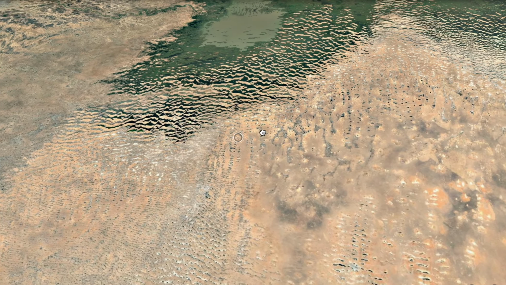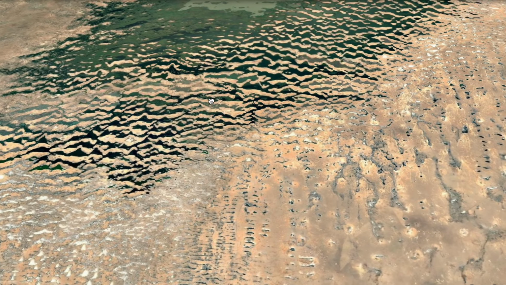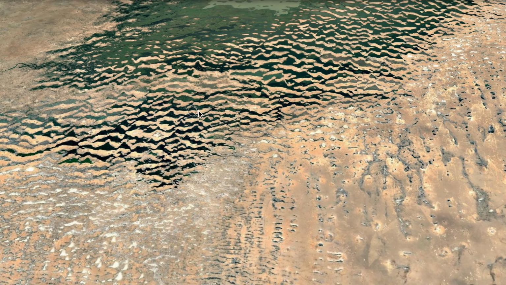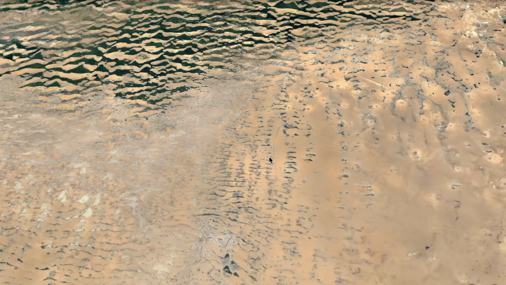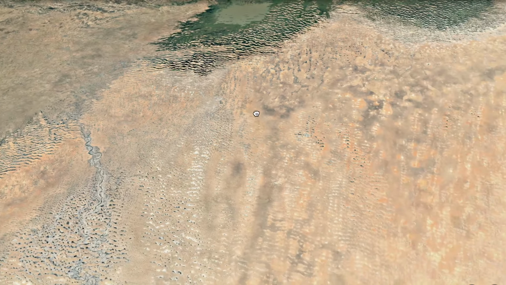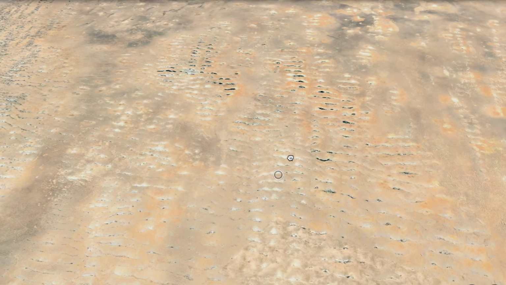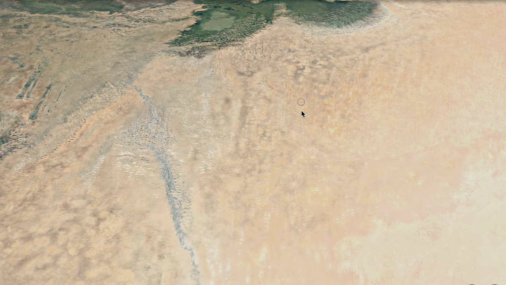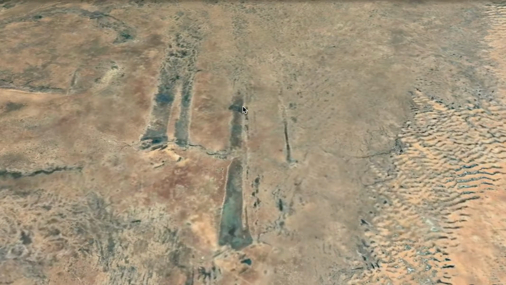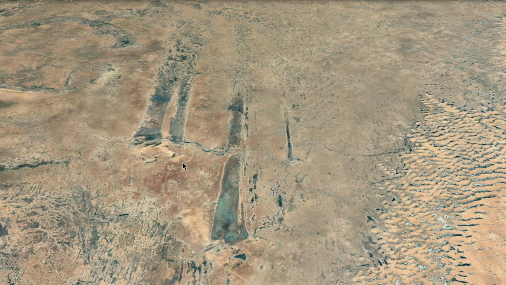And so this spot is so cool because you've got the ripples and then perpendicular to that, you can see these straight paths. It's kind of hard to see here. Let me see if I can find it. Here's a good one. So these are the straight paths.